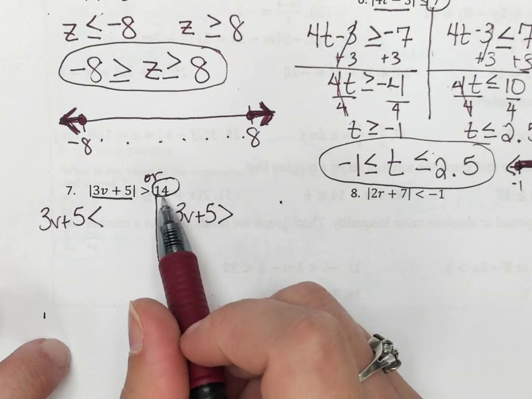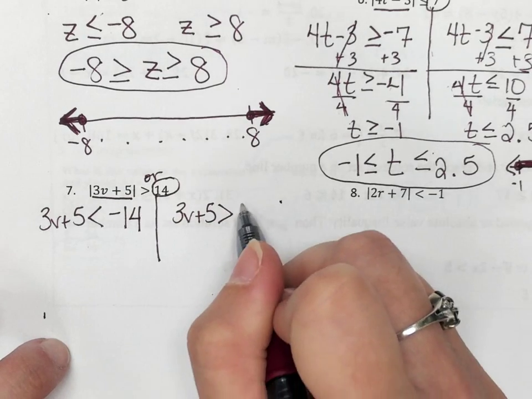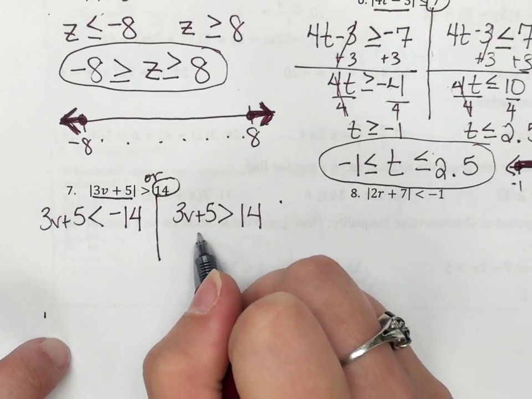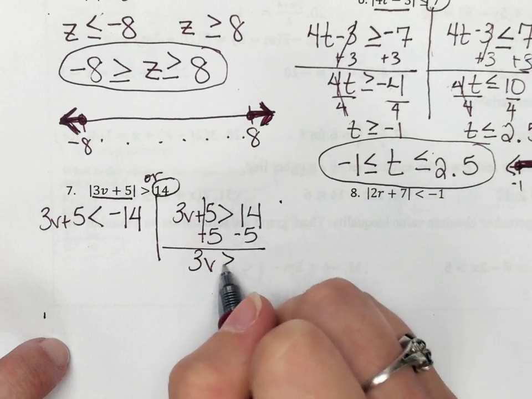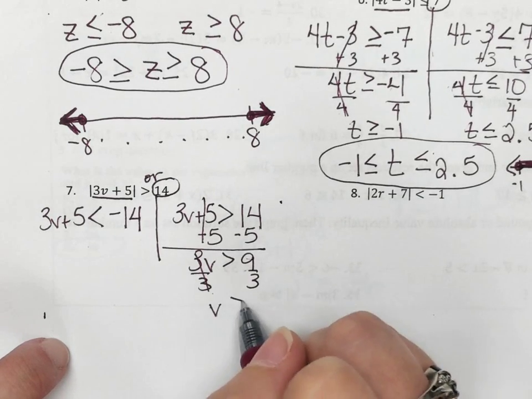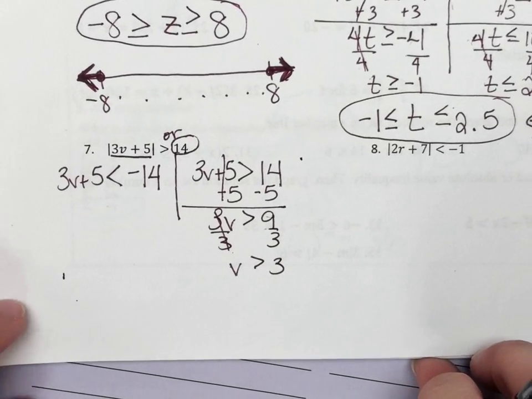Alright, 14 is what changes. Negative 14 goes on the left inequality. Positive 14 goes on the right inequality. And then you just solve it. So I'm going to subtract 5. So on this one I get v is greater than or equal to 3.